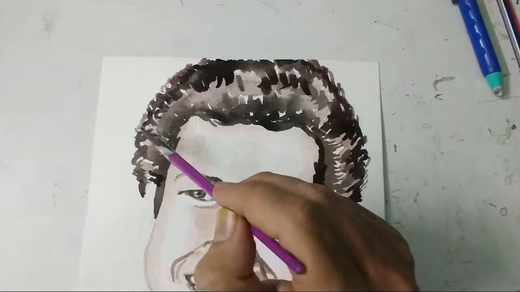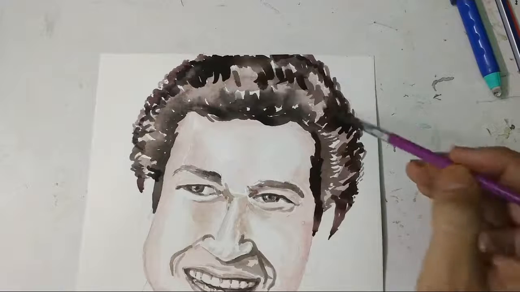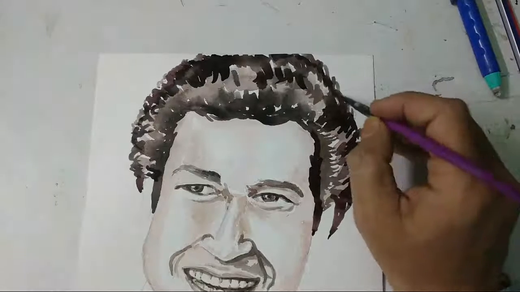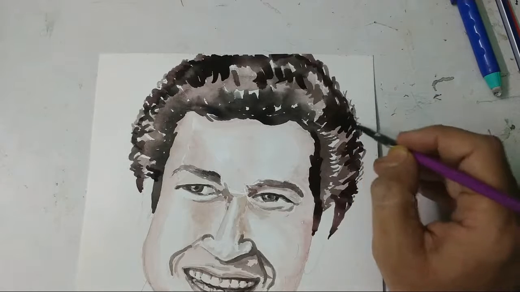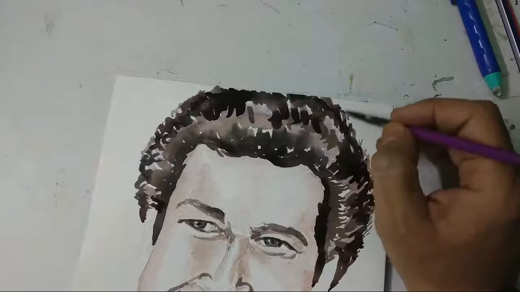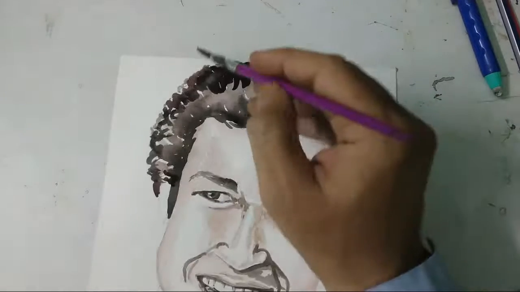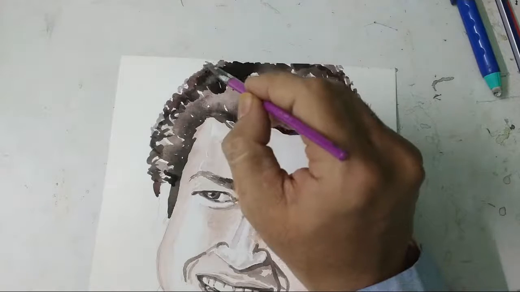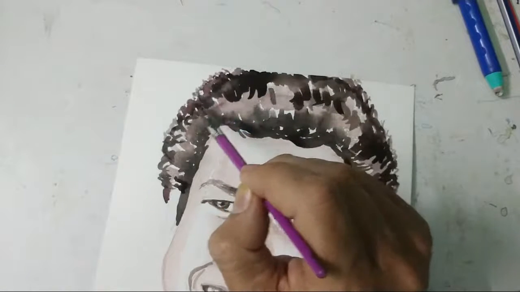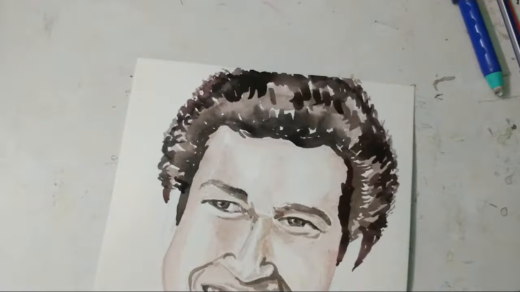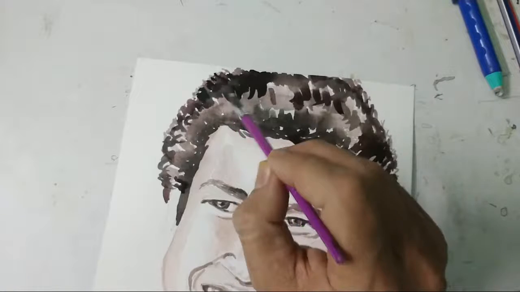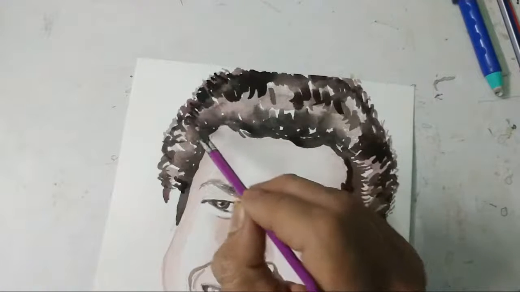And softly do it. So some areas will be kept dark and some areas will be kept light to show variation of light on the hair.